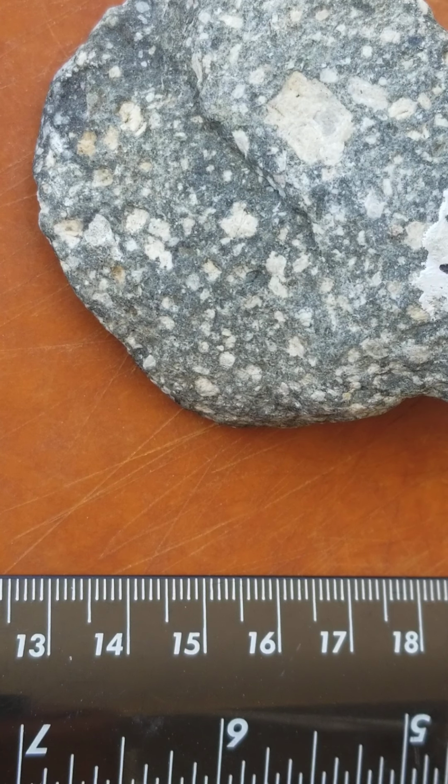So this rock as well would be andesite, except that in contrast to the last specimen of andesite, this specimen has plagioclase phenocrysts rather than hornblende phenocrysts. So the texture of this rock, like the other rock we just saw, would be both aphanitic and porphyritic.